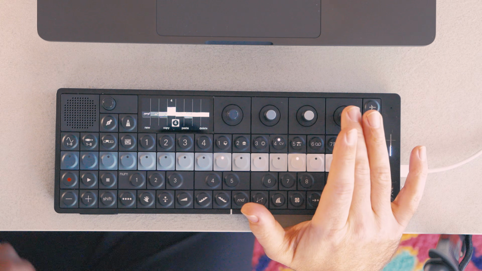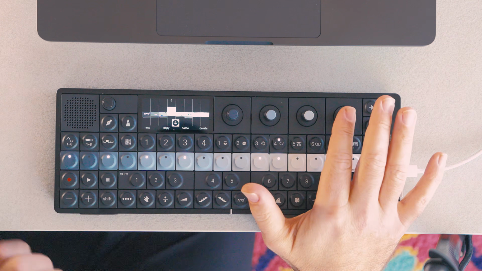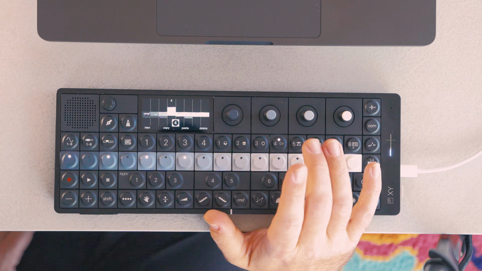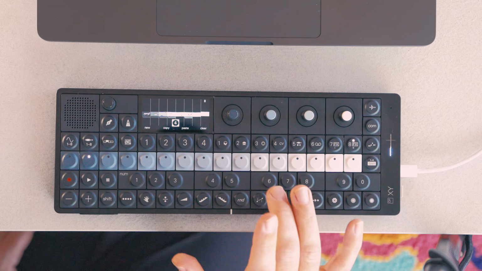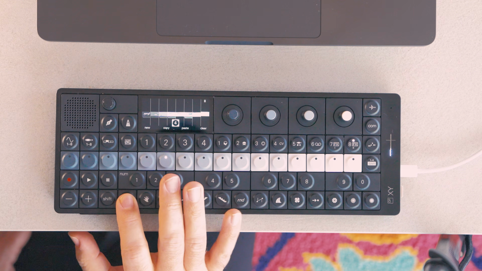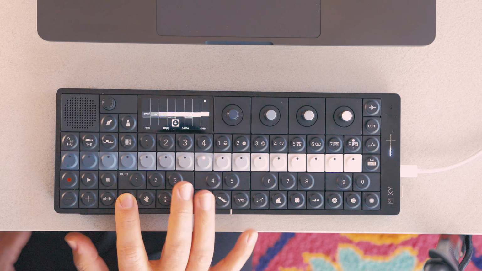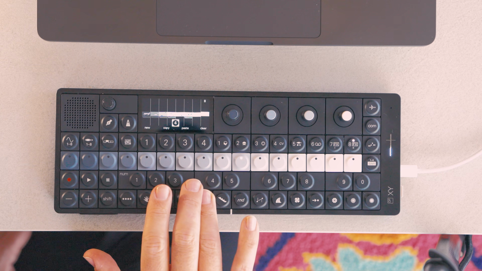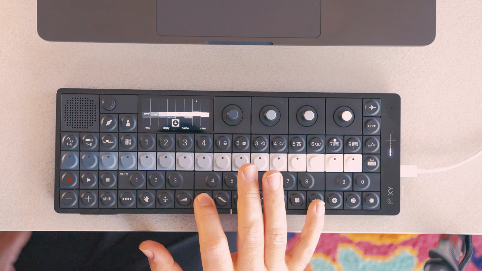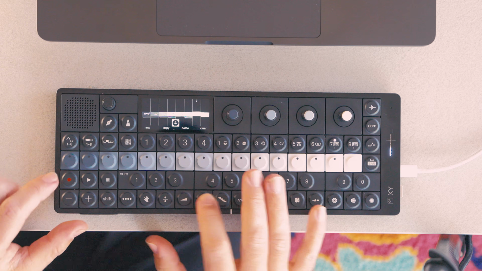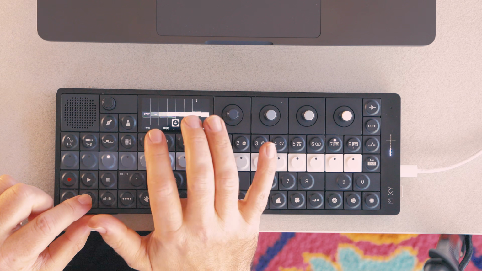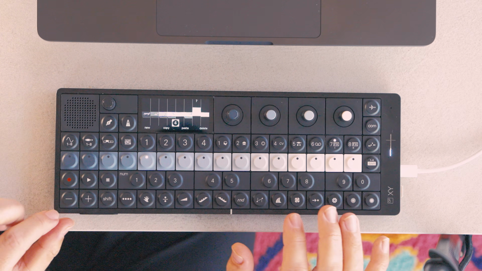You can also mute these. You can mute them by doing this, or you can just turn them off here. So let's make sure that this doesn't slide into anything we already have.